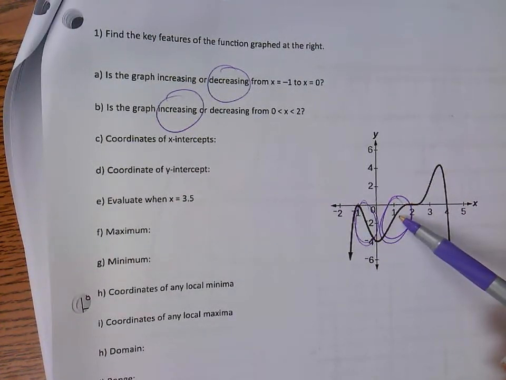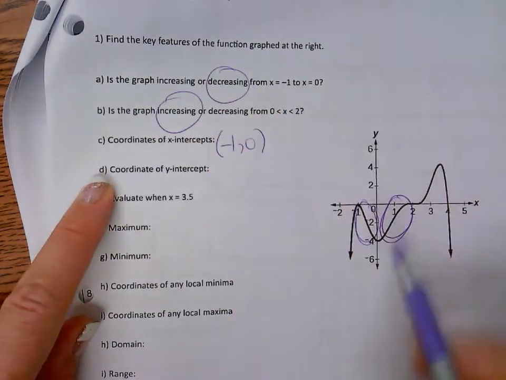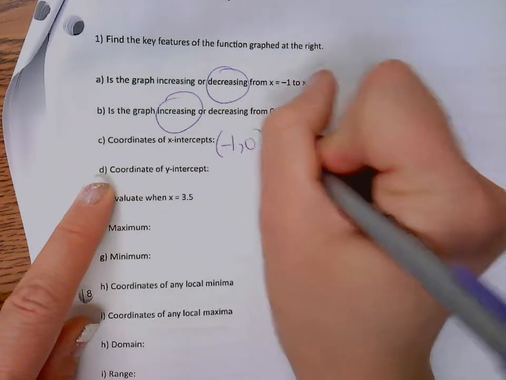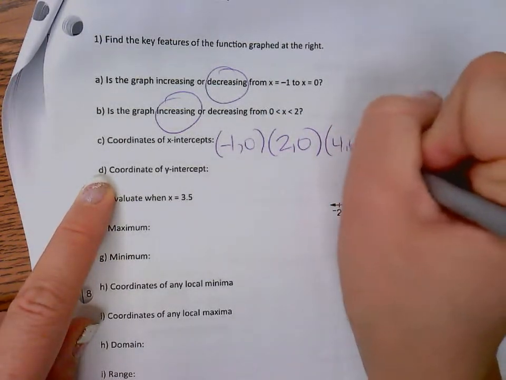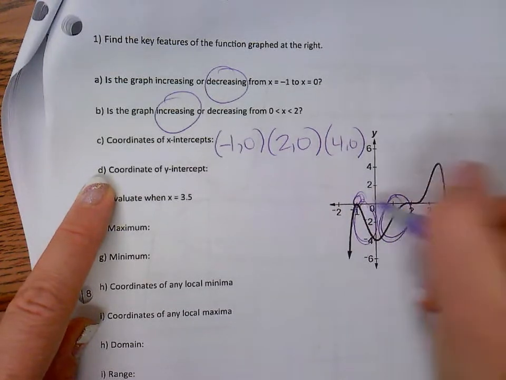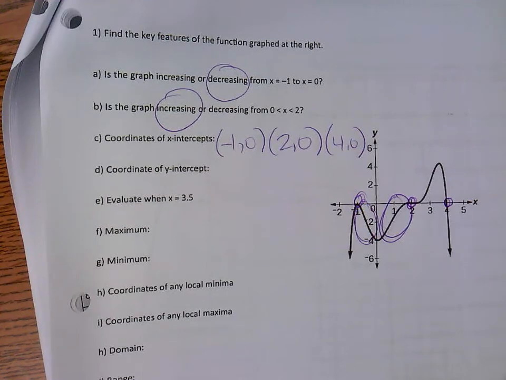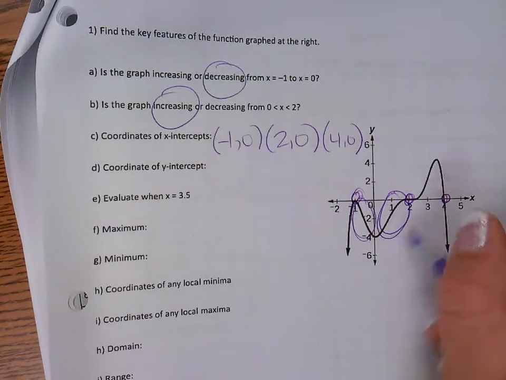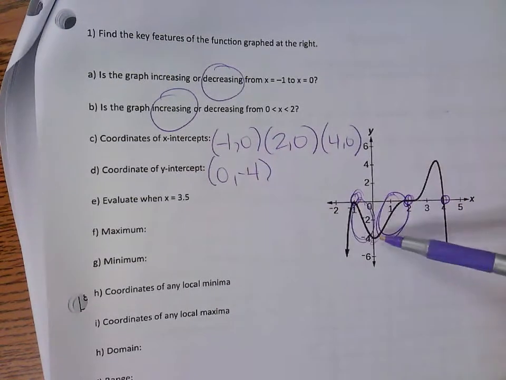Let's see, the x-intercepts. Did you write them correctly? So -1, 0 and +2, 0 and 4, 0. So there should have been 1, 2, 3 times that the graph crosses the x-axis, but only one time when it crosses the y-axis. It looks like 0, -4. Is that what you interpreted that as?